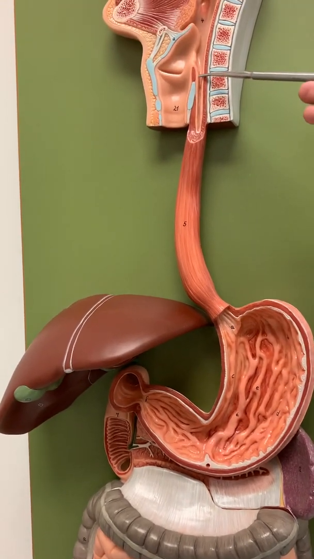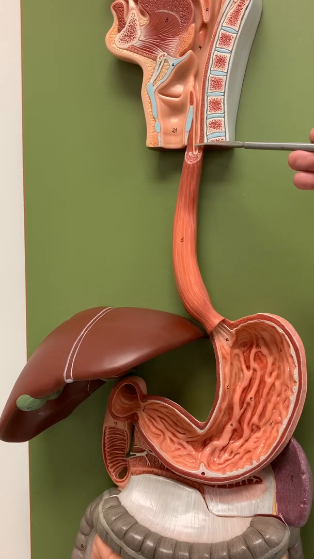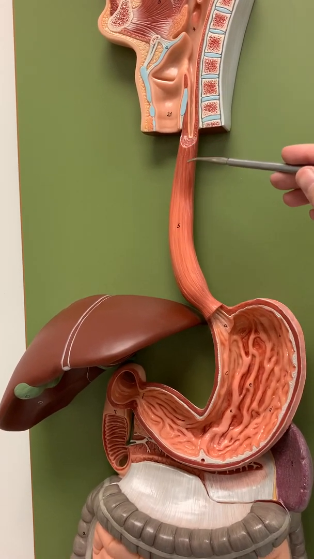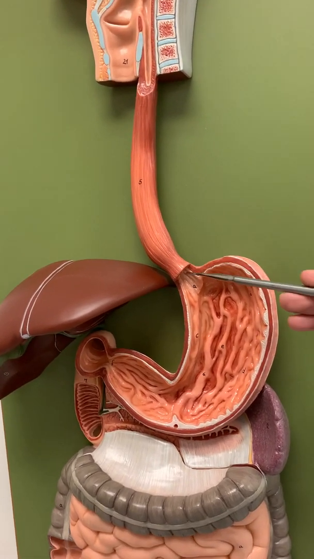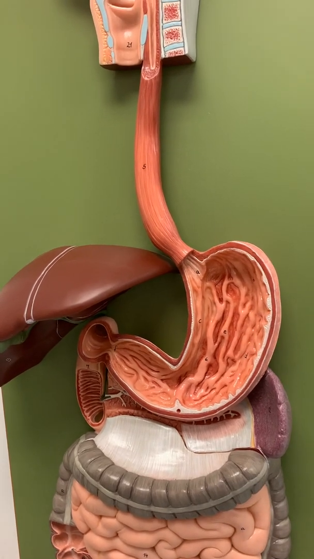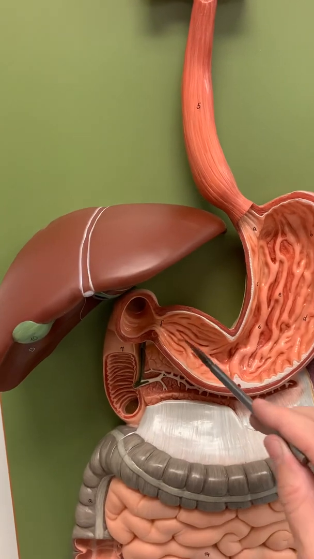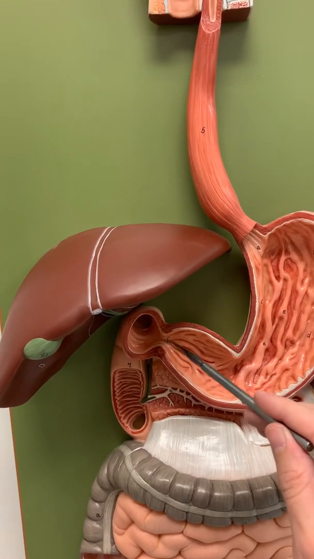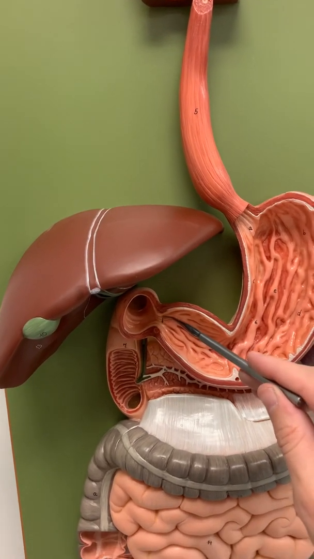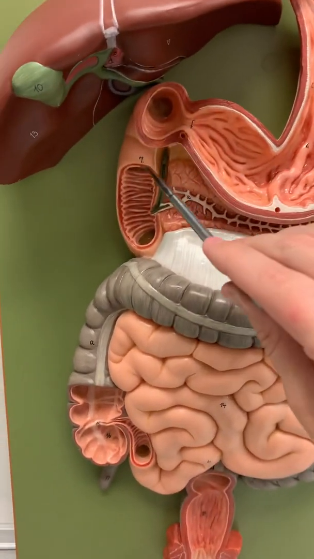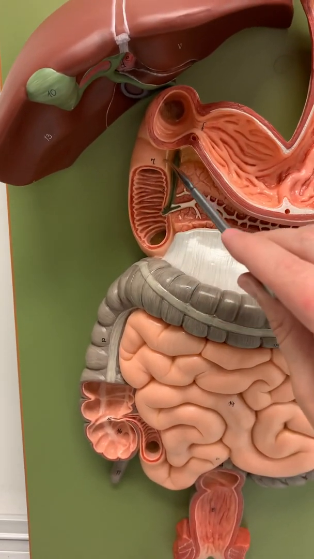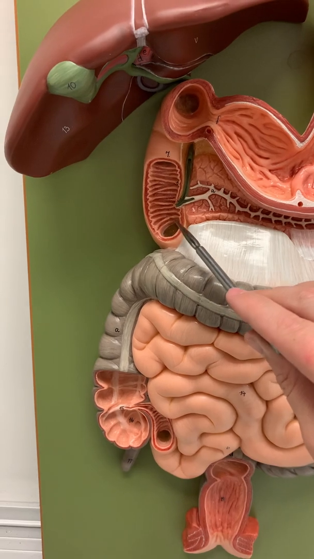You do have a smaller sphincter at the beginning, the upper esophageal sphincter, so that has to relax in order to start the swallowing process. This one has to relax to finish, allowing that to go into the stomach. On the other side of the stomach, we have the pylorus, and then the pyloric sphincter. From there, that's going to lead into the first part of the small intestine called the duodenum, however you want to pronounce that.